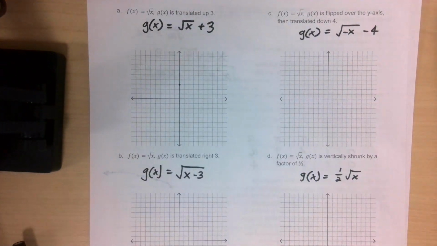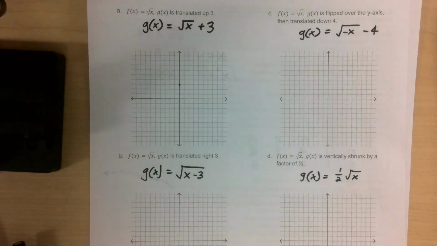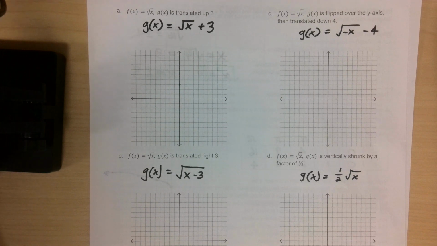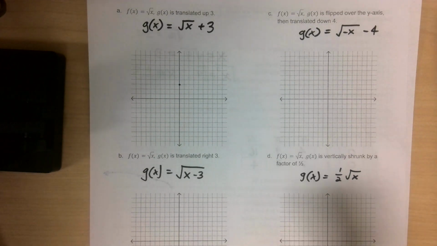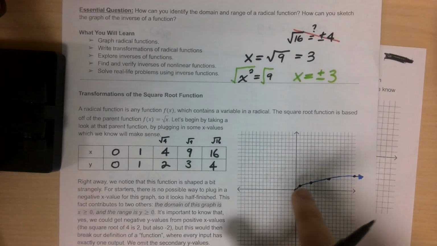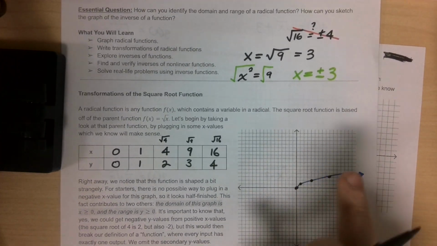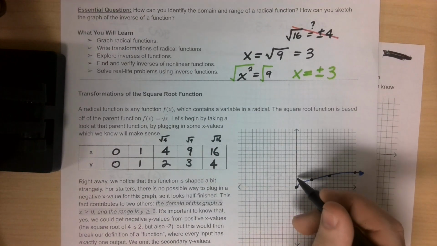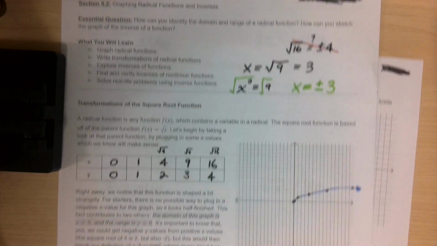If we look at A, it's asking us to translate it up 3. We know that up is a vertical transformation, so we're going to add 3 to the end of our problem instead of just our x. What this means is, when you take your parent function, the points (0, 0), (1, 1), (4, 2), (9, 3), (16, 4), we're just moving each of those points up 3.